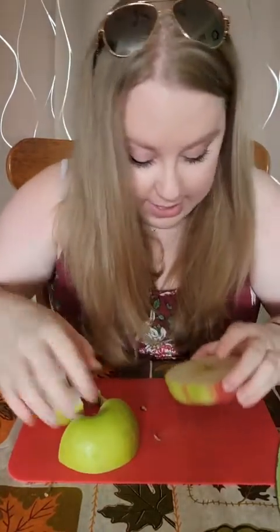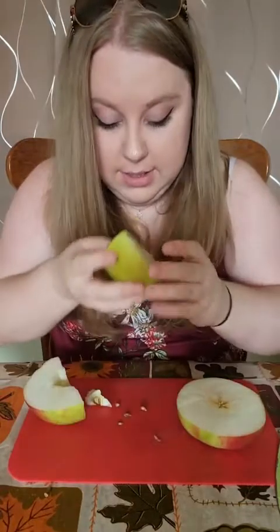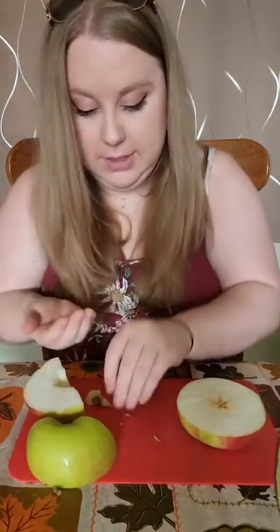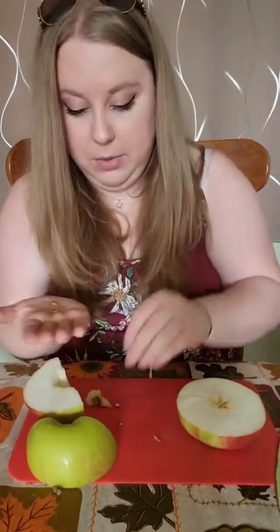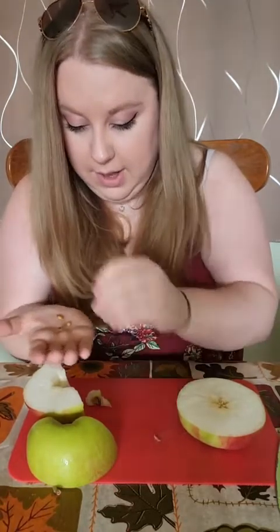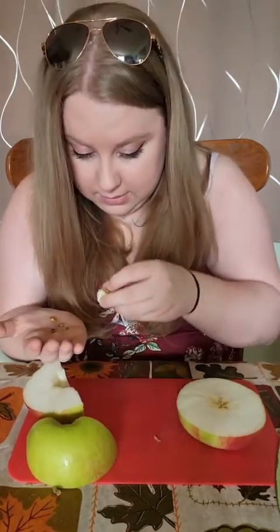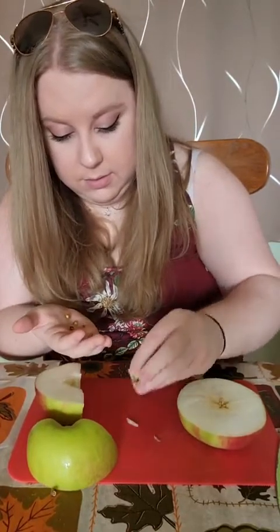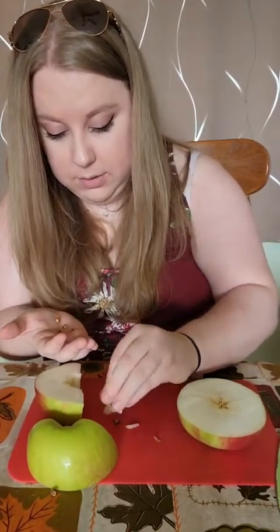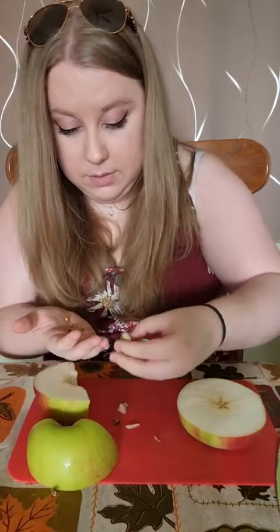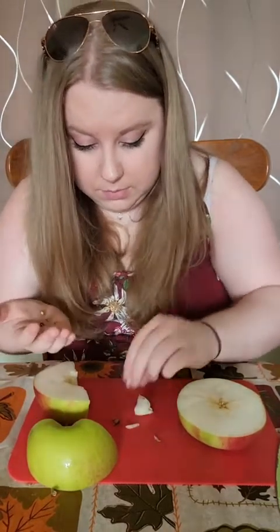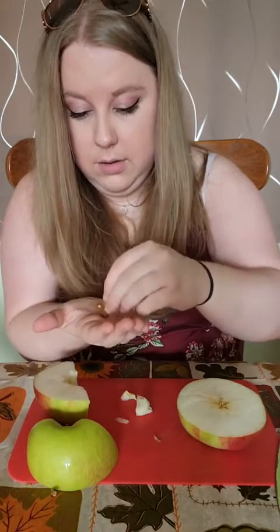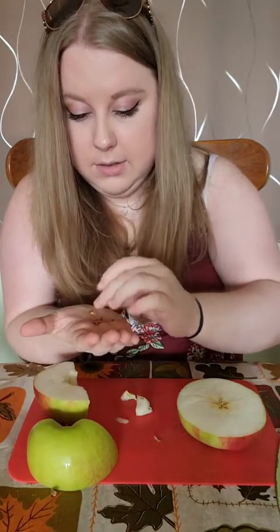Perfect. And I'm going to make sure to count all the seeds that I have on mine to see how many I got. So let's see. I'm going to put them on my palm and you guys are going to count how many I got. Oh, I see some more. I see more. Oops, there they are. So here are all of my seeds.